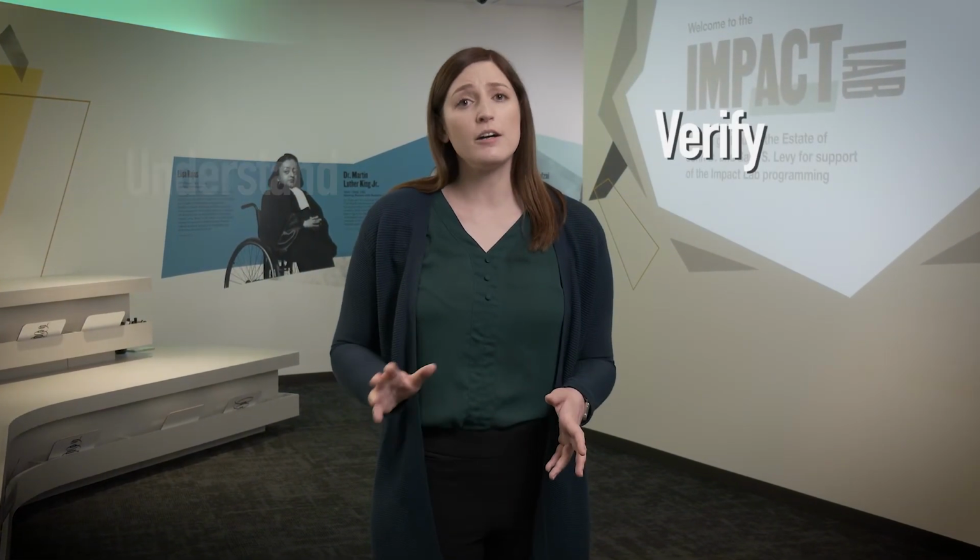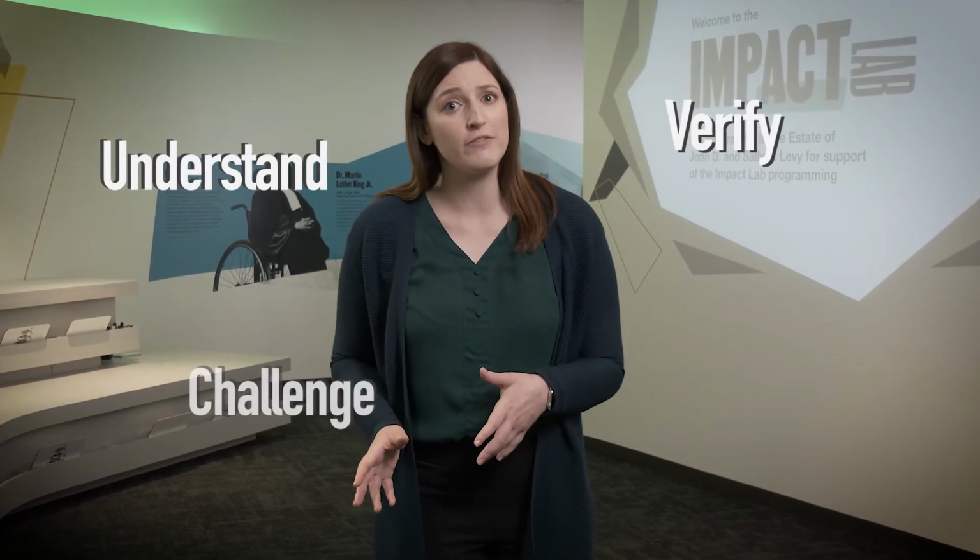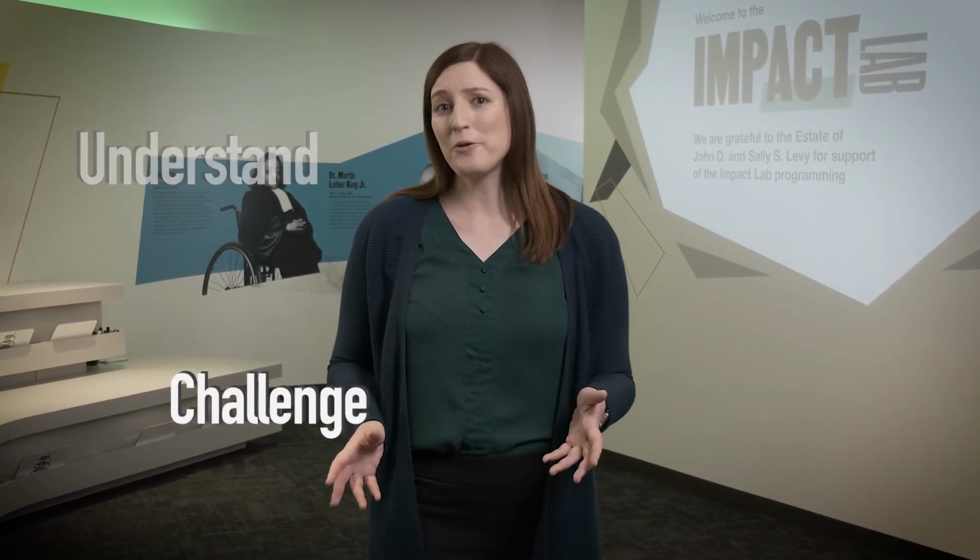Misinformation thrives in passive consumption, like when we're mindlessly scrolling through social media on our phones. But if we take the time to actively verify, understand, and challenge the information we see online, we're not only helping ourselves, we're contributing to a more informed society.